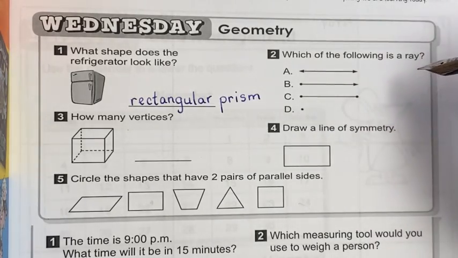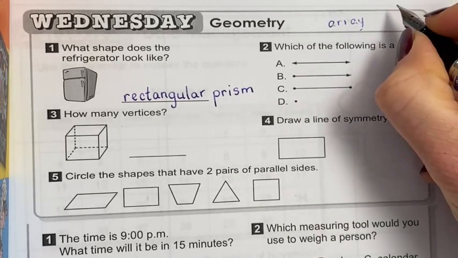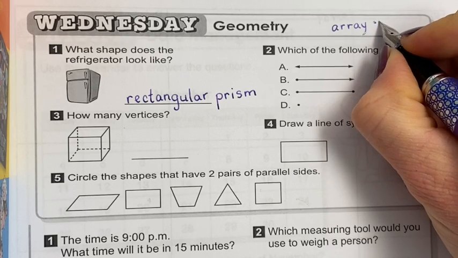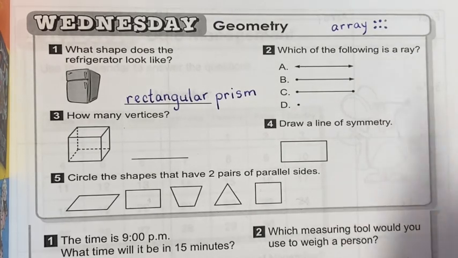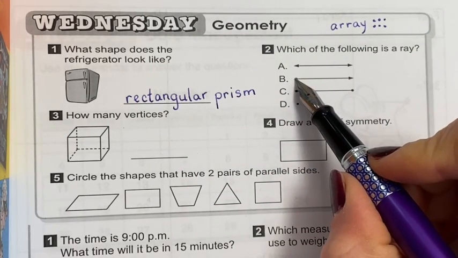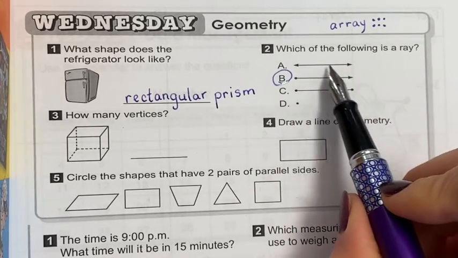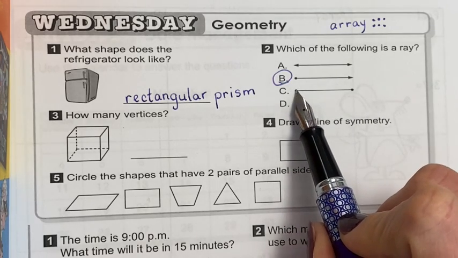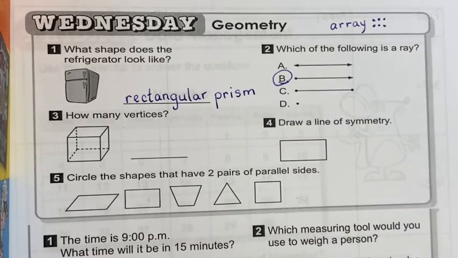So which one is an array? Not an array. Array is the math thing where you do dots. Okay, it's not an array, it's a ray. I know. So a ray. Now a ray is a line that starts at one point and goes on indefinitely. So the way that we show that is a dot is where it starts, and this arrow means it goes on indefinitely. So it's B. This one is a line that goes on forever. This one, C, is called a line segment. It's only part of a line, but a ray starts here and goes on forever.